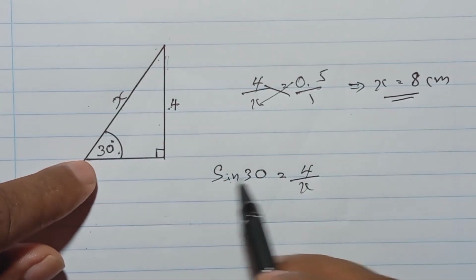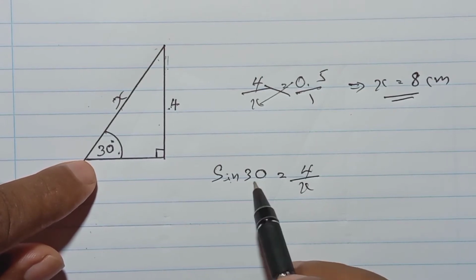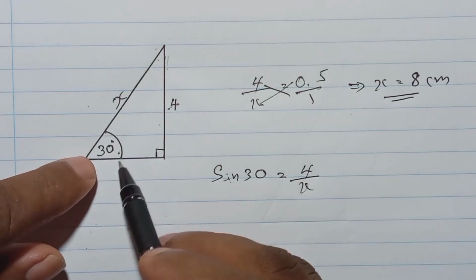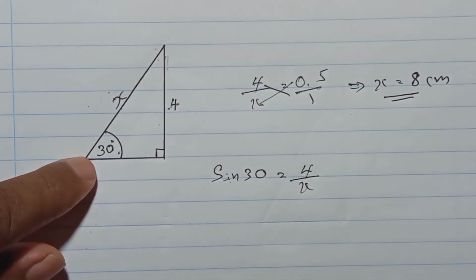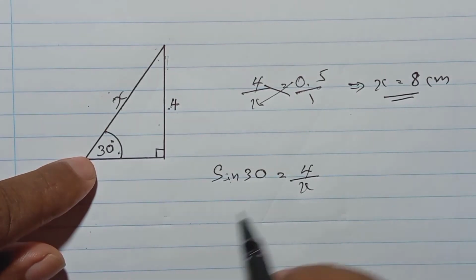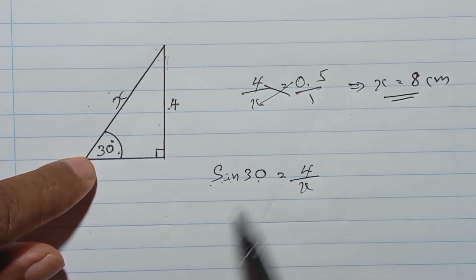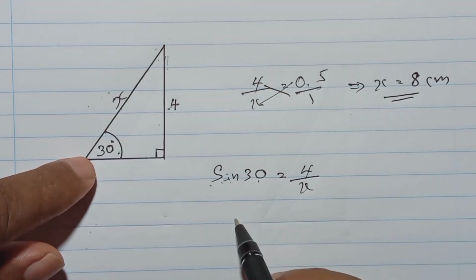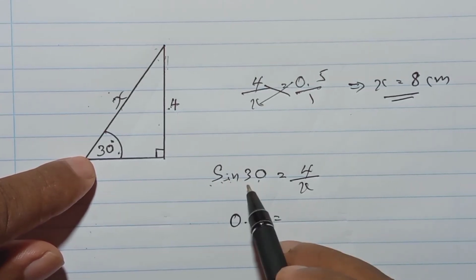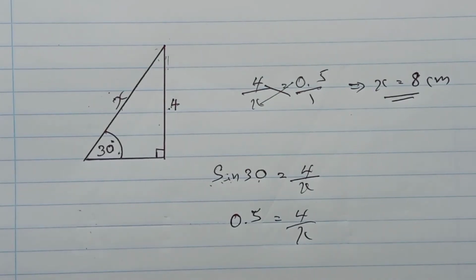Okay. Now sine 30, we know what sine 30 is. Sine 30 equals 0.5. As I told you, if it is 30 here, opposite divided by hypotenuse means 0.5. You can check with the calculator. If you enter sine 30 in the calculator, you will get 0.5. So here you can replace sine 30 with 0.5. Again, look, this is the proper way you need to do it.